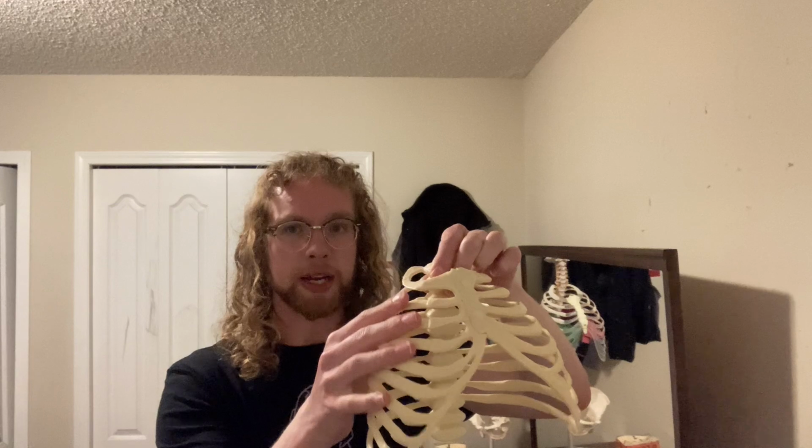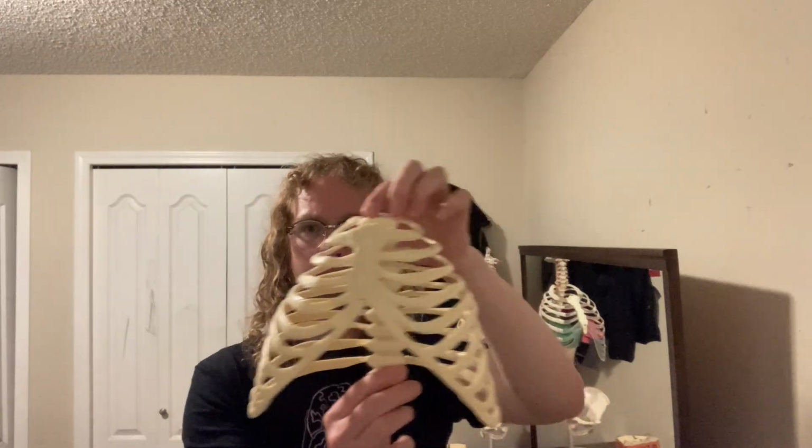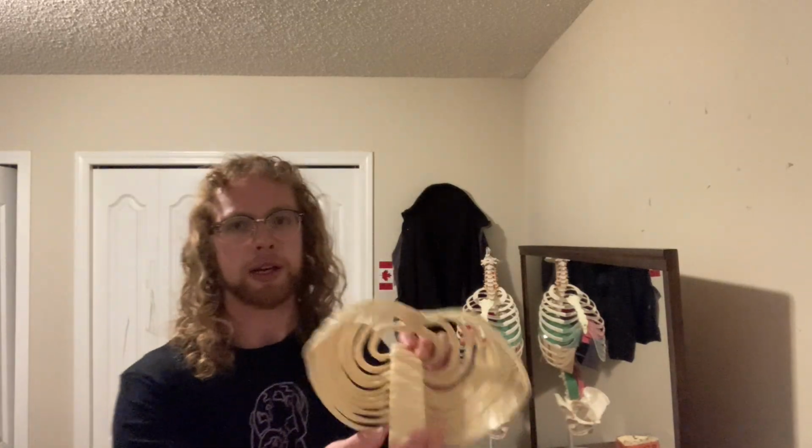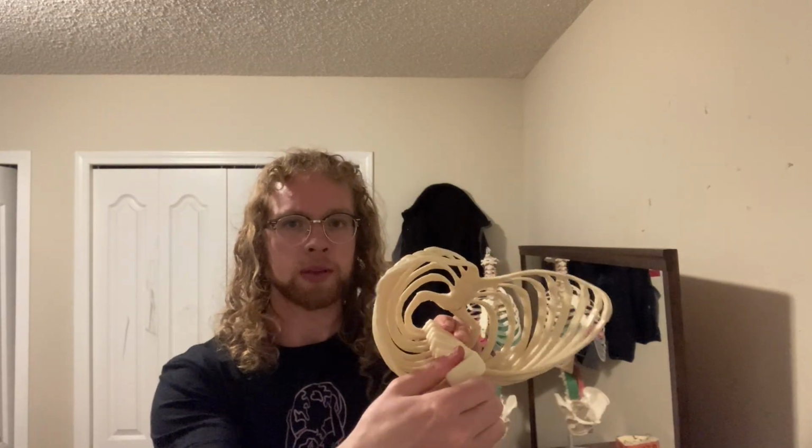So you can see from this angle how this right half of the rib cage, this right hemi rib cage here, is coming toward the camera, and this left hemi rib cage is going away from the camera. Just trying to show you two angles so you can see clearly. No camera tricks, okay? And here's what happens when we orient that way.